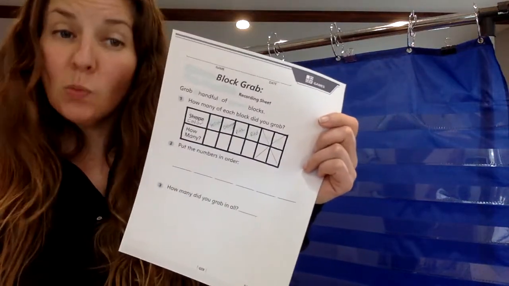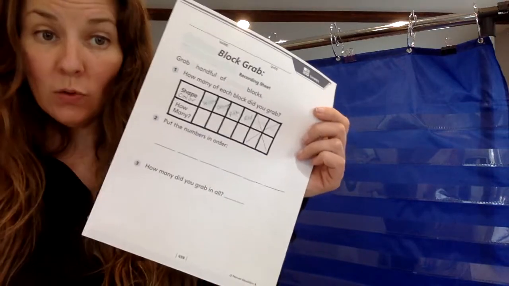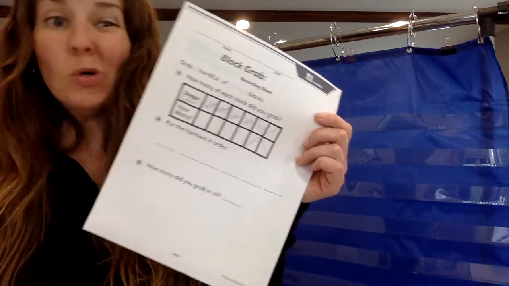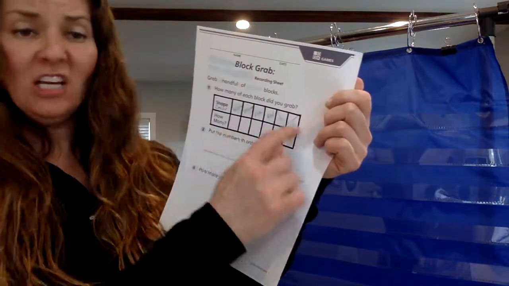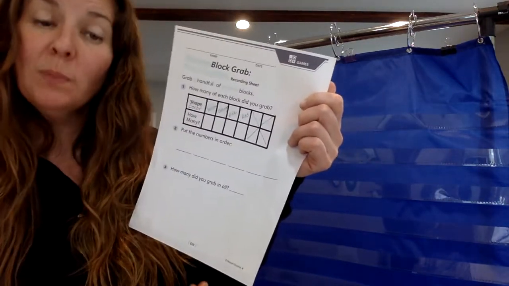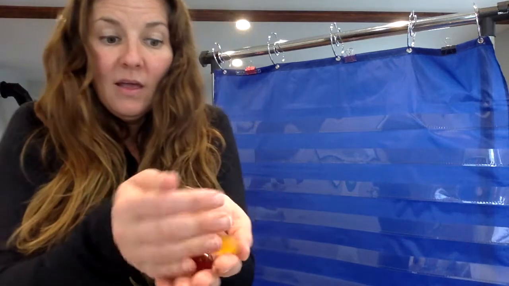Now remember, make this work for you. You could use Legos. You could use crayons. You could use any kind of toy. Anything you have in the house. We'll just change it so it works for whatever object you're picking up. All right, I'm going to grab so I can count. Here's my handful.